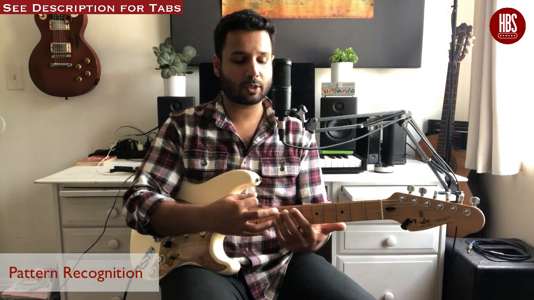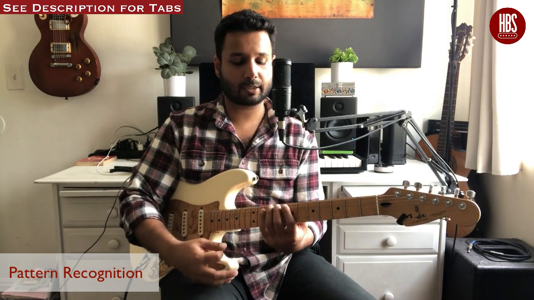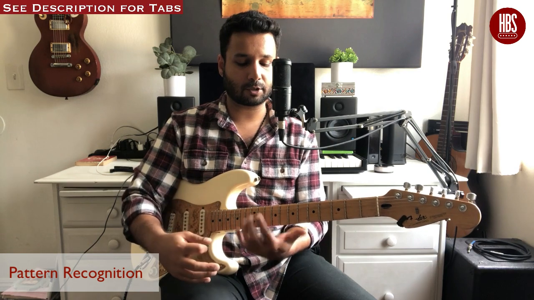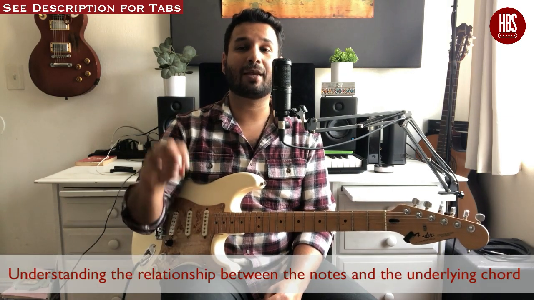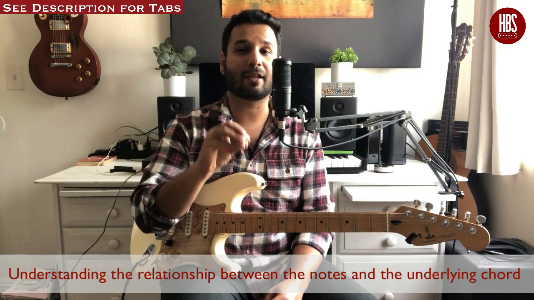So just looking at your fretboard and going, all right, here's a C major or an Ionian mode, here's a Dorian mode, here's a shape for a Mixolydian. So having those shapes and patterns, very valuable. The second part is to understand the correlation between the notes and the underlying chord.